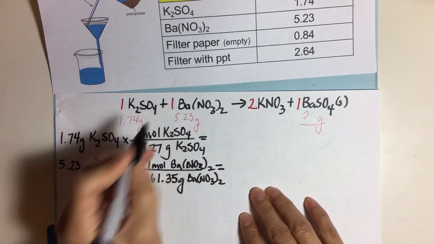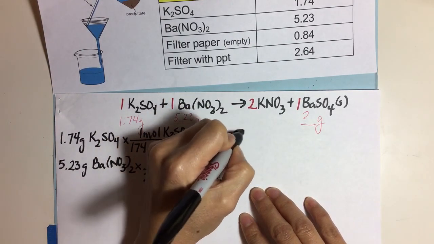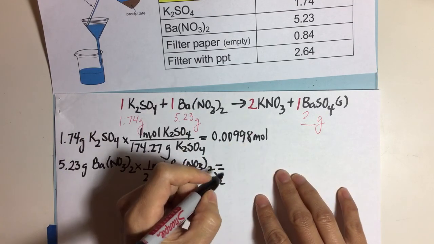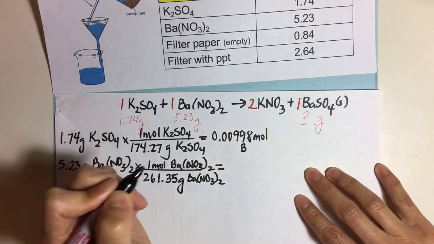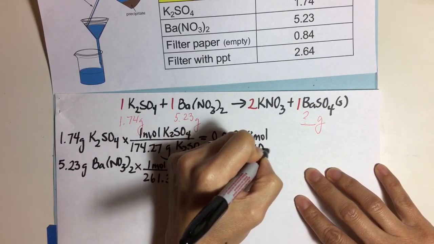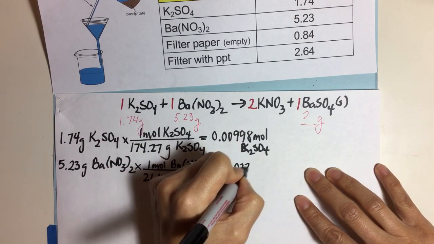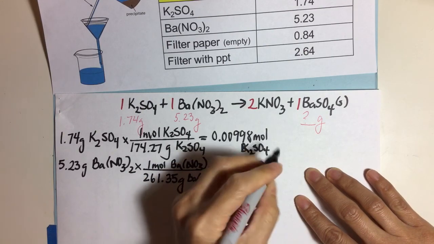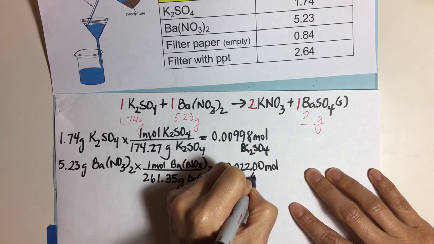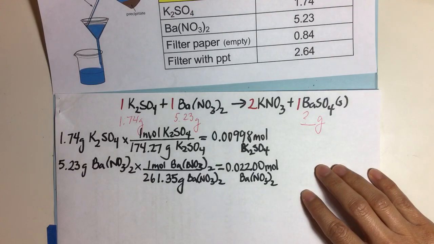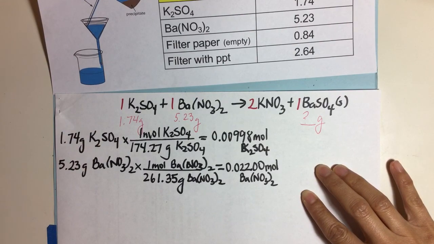Again, a very nice mole ratio, just to remind you. When I divide these numbers, I get really small numbers, but it won't intimidate me. It's just really small. So this is moles of potassium sulfate. And then this one is 0.02200 moles of barium nitrate. Okay. So now it's a 1-to-1 mole ratio, which means the lesser amount is going to be the one that's limiting.